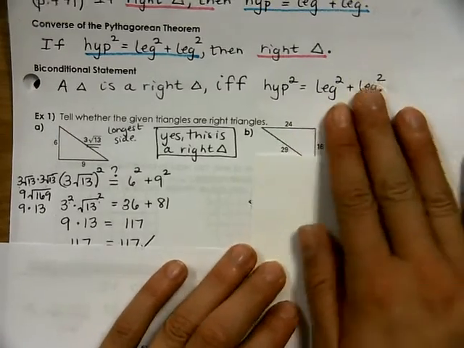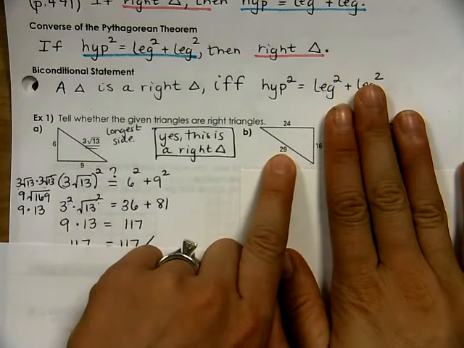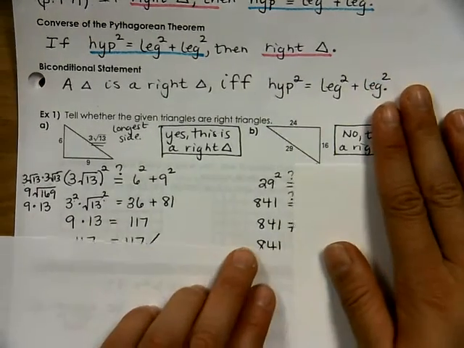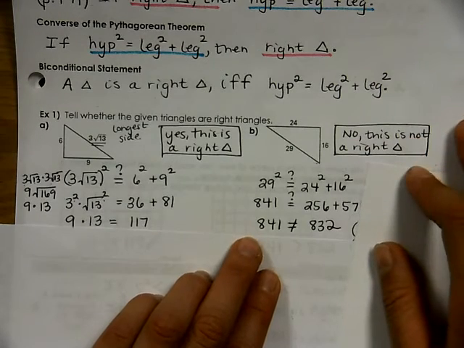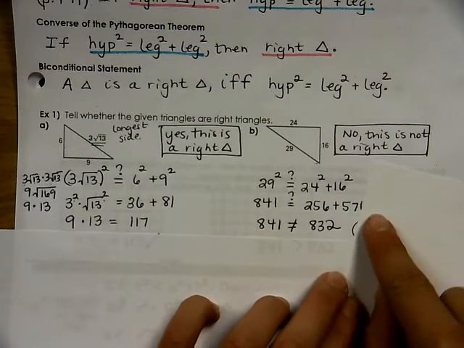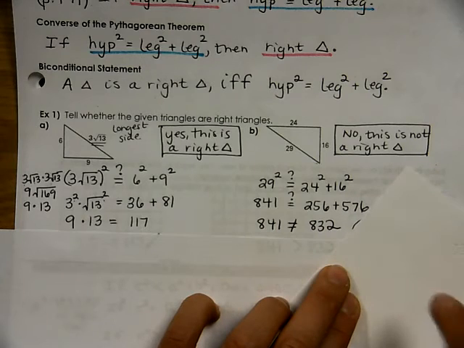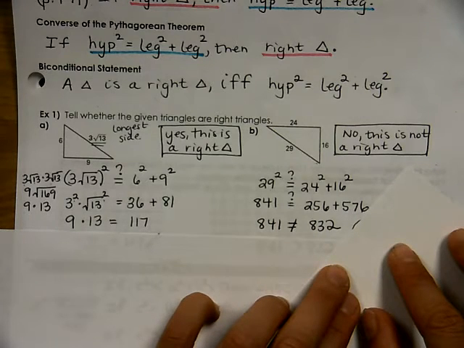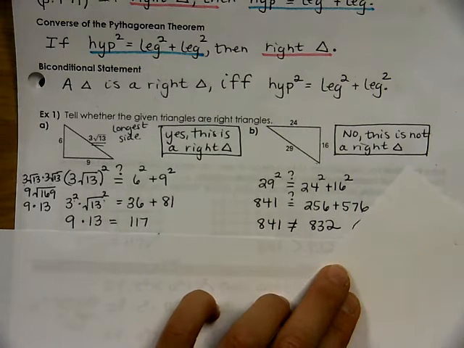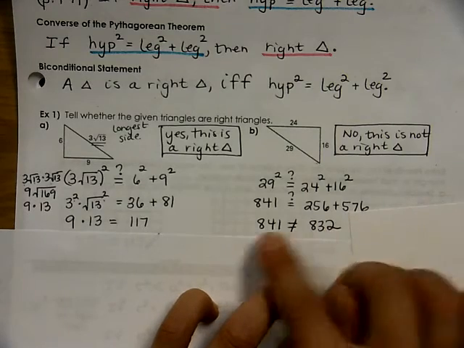When we look over to the right, if this were a right triangle, 29 would have to be the hypotenuse. So we're going to test this with 29 being the hypotenuse. And when we do that, we see that the square of the longest side is not equal to the sum of the squares of the lengths of the other sides. So no, this is not a right triangle. But what kind of triangle do you think this is? If it's not a right triangle, then it is either an acute triangle or an obtuse triangle. Well, let's take a look at this.